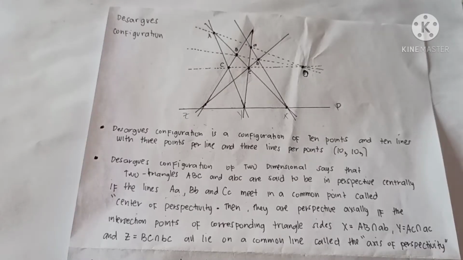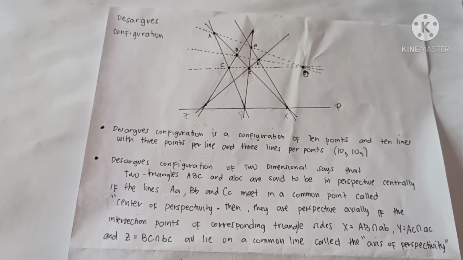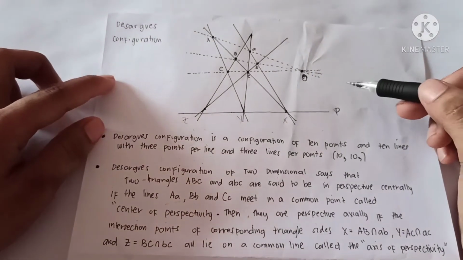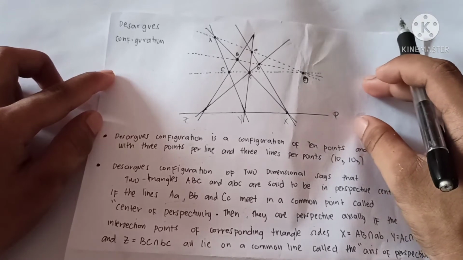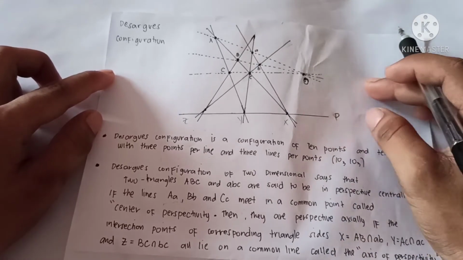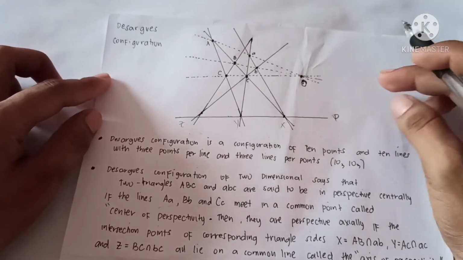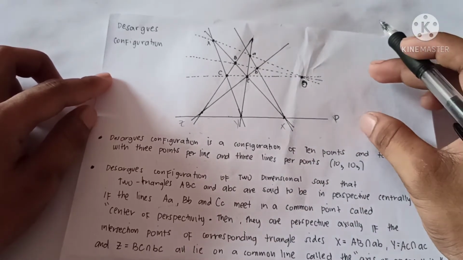Now the second configuration that I am going to discuss is the Desargues configuration. The Desargues configuration is named after Gérard Desargues. Gérard Desargues was a French mathematician and is considered a founder of projective geometry. He proposed the Desargues theorem. So this configuration came from the idea of Desargues's theorem, and it is closely related to it.